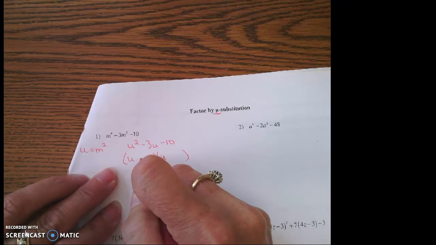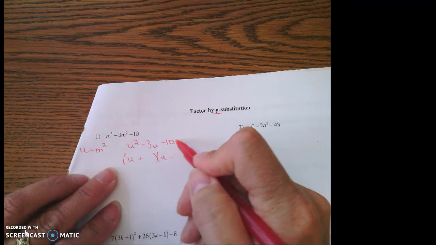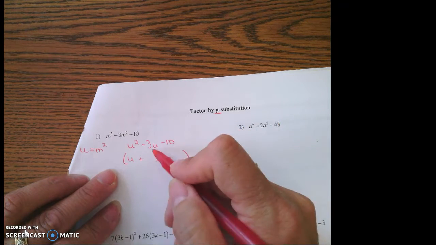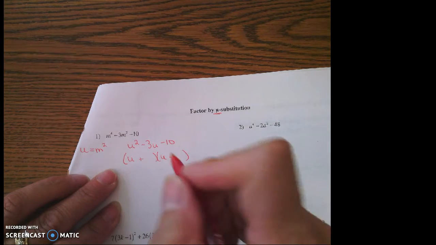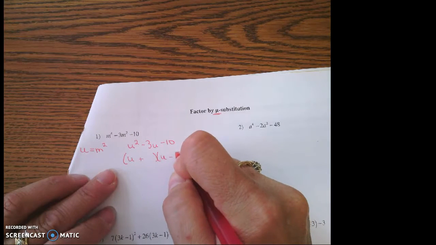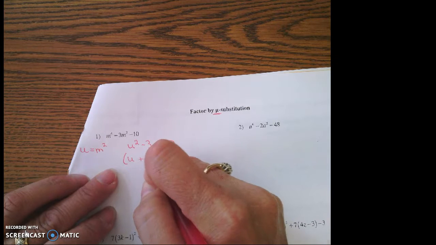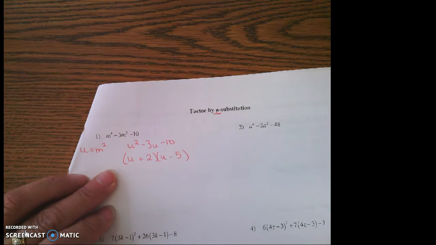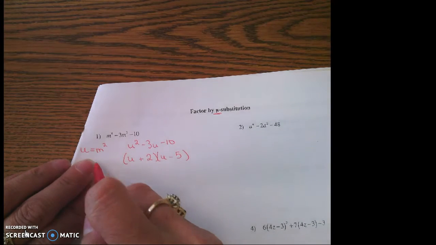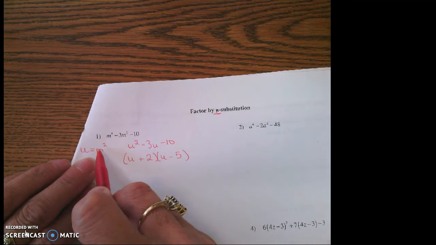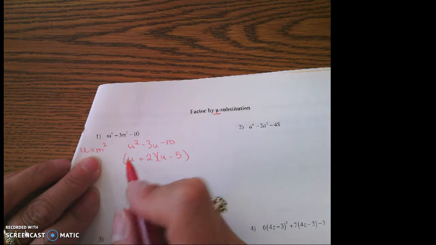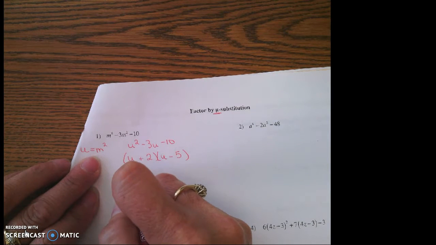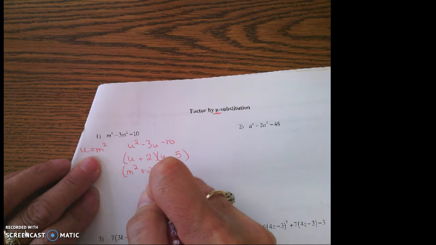I know the signs are going to be different, and I need 2 numbers that multiply to 10 and combine to give you a 3. They will subtract to give you a 3. And I want a negative 3, so I'm going to use a negative 5 and a positive 2. Then the last step is you're going to have to substitute your value back in for u. So u, we assigned it to equal m squared. So I'm just going to substitute that back in.